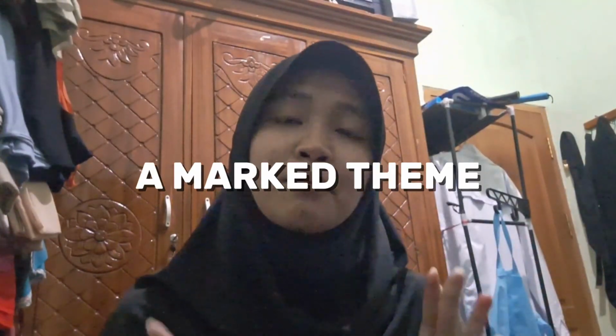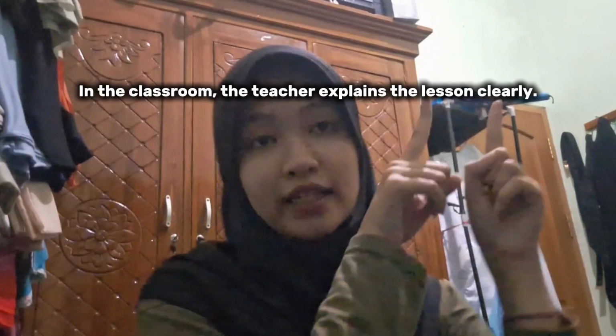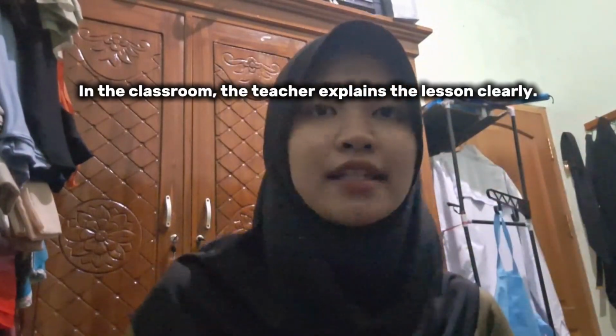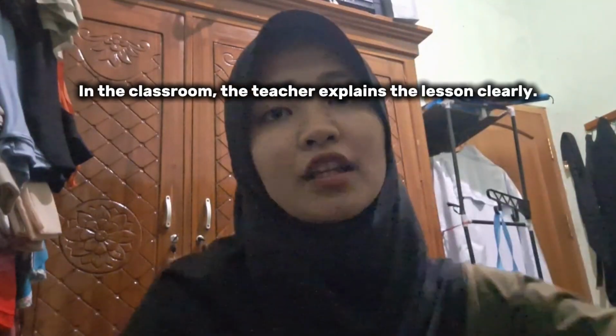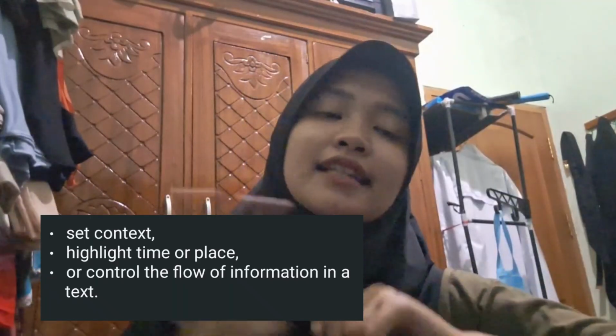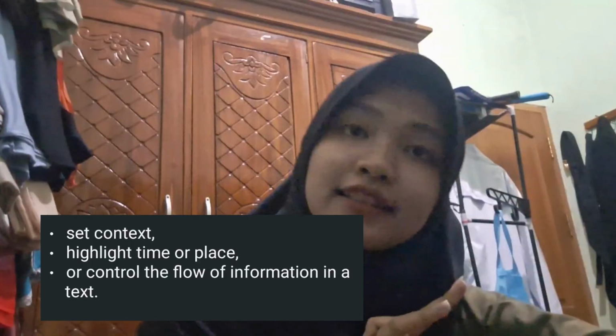A marked theme, on the other hand, occurs when something other than the subject is placed at the beginning of the clause, often to give it emphasis. For example: in the classroom, the teacher explains the lesson clearly. The theme is in the classroom, and the rheme is the teacher explains the lesson clearly. Marked themes are commonly used to set context, highlight time or place, and control the flow of information in a text.